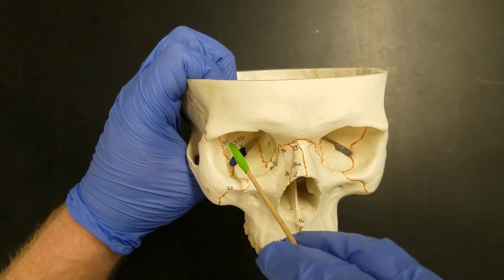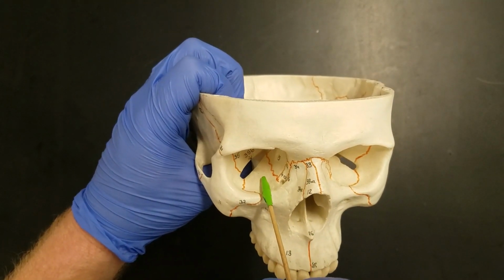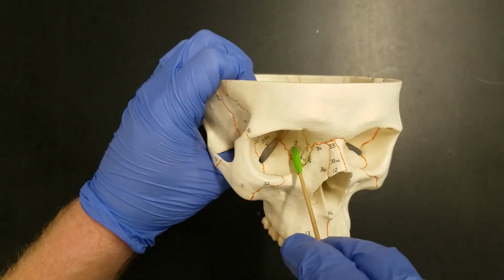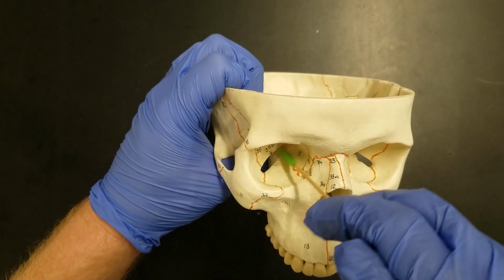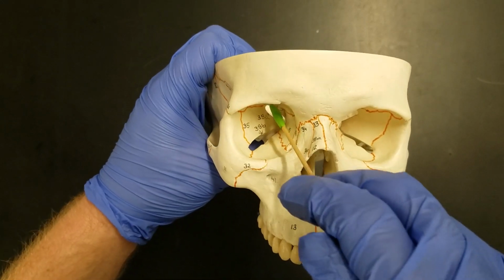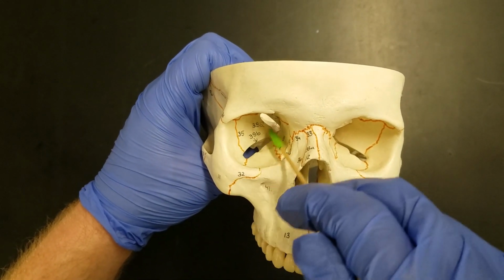This sits between the sphenoid bone and maxilla, the sphenoid bone and the ethmoid bone, and a couple of other bone features. So that's our inferior orbital fissure and the superior orbital fissure up there.